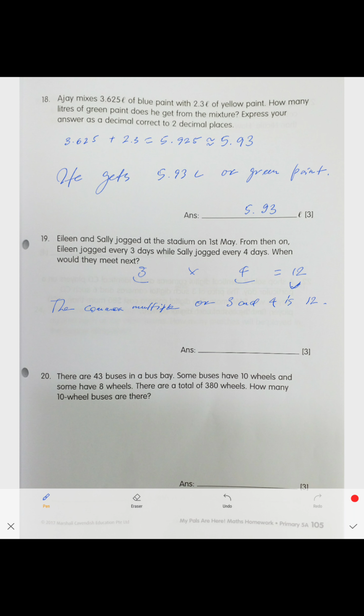So 12 days after 1st May would be 13th of May, right? They would meet next on 13th May.